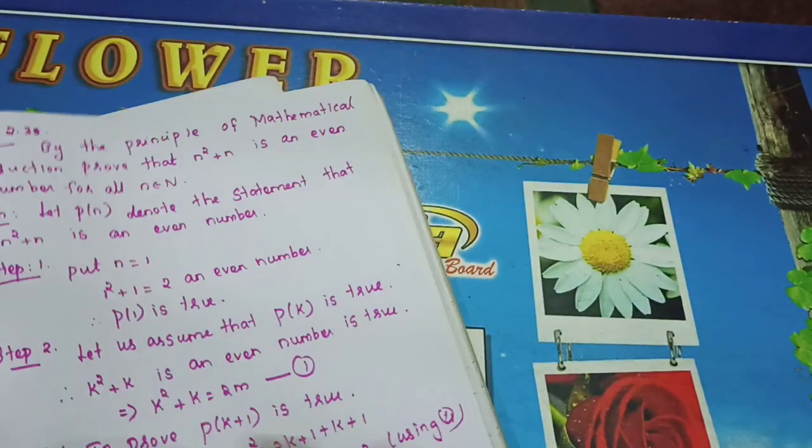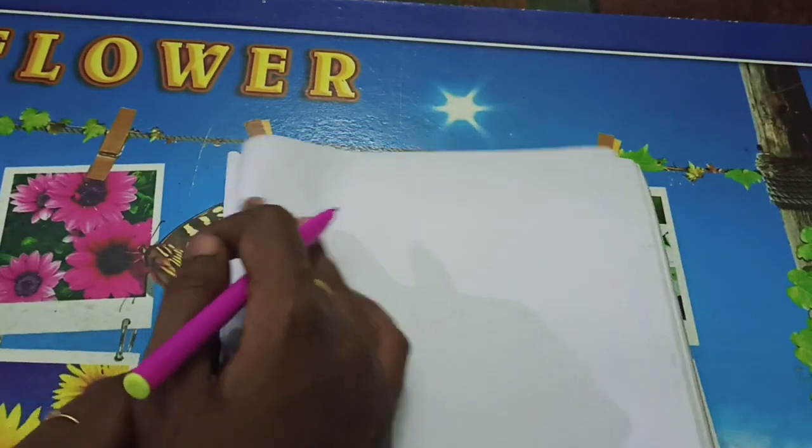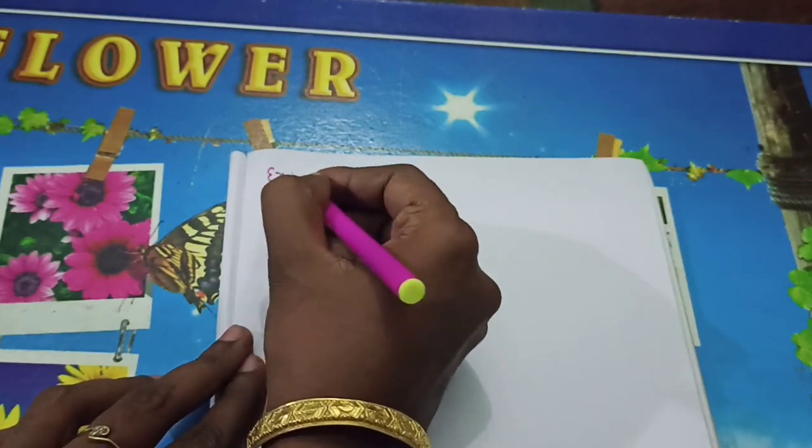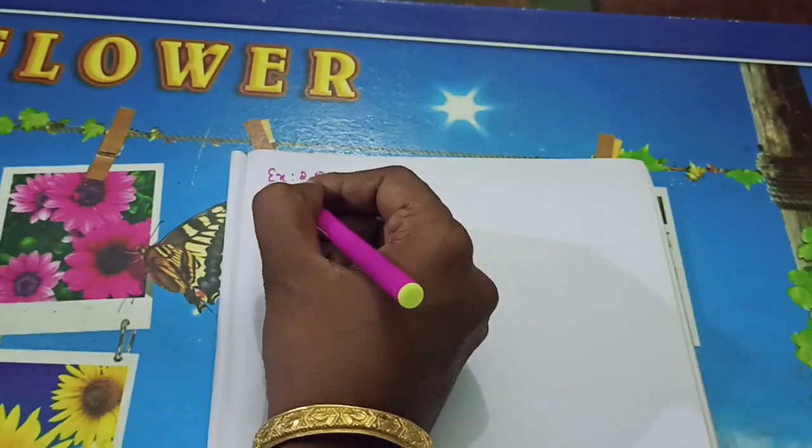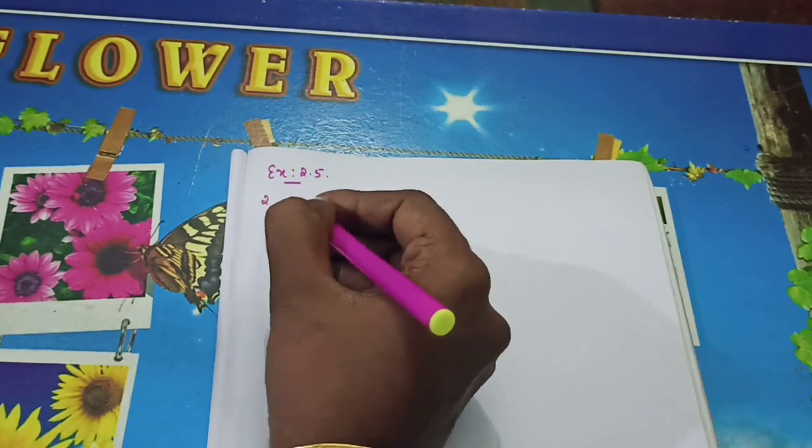Now let's move to problem number 2 in this exercise. Exercise 2.5, problem number 2.